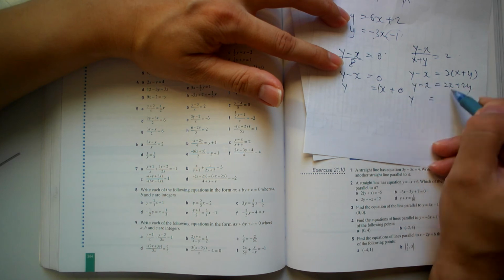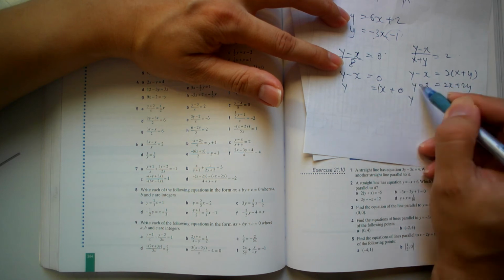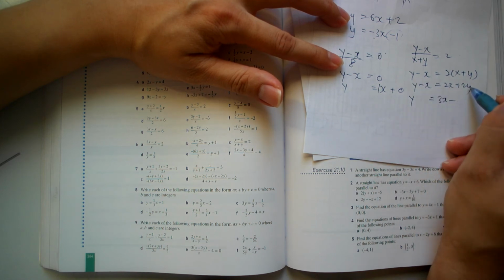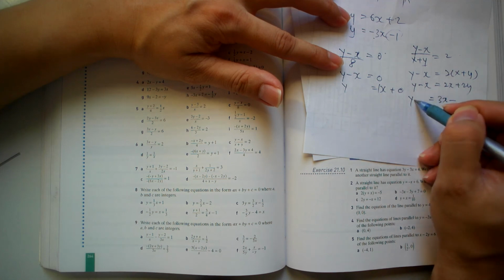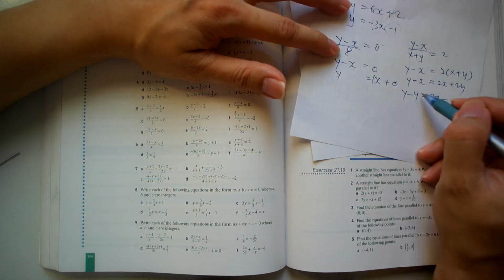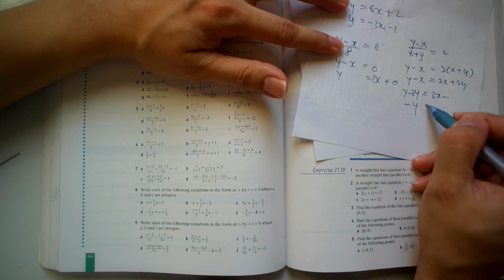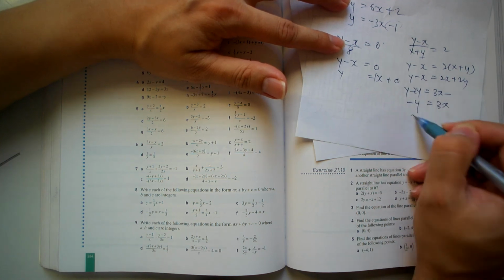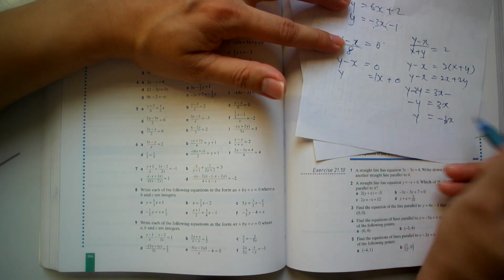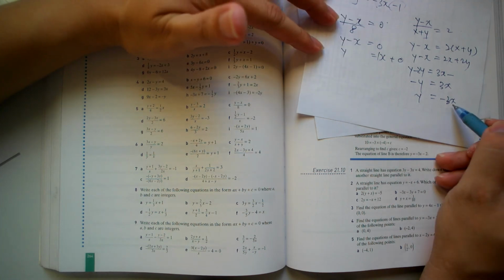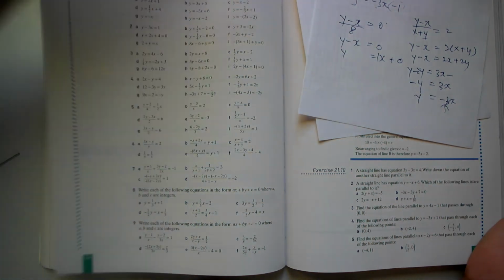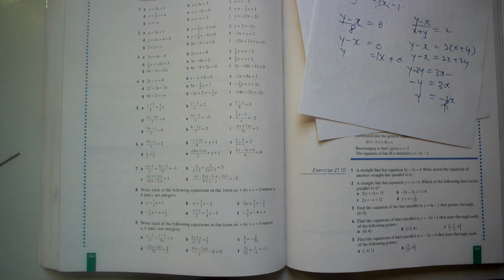Then when you move over, it becomes 3x, because this one plus this one. Then y, you need to move here, it becomes minus y. Okay, wait, minus 2y. So you have minus y equal to 3x. y will be negative 3x. So in this case, this is the gradient, and the y-intercept will be 0.